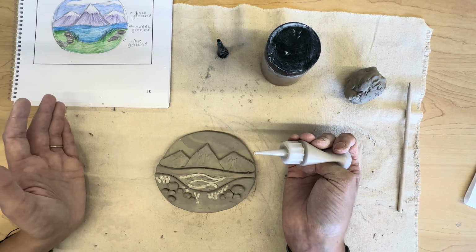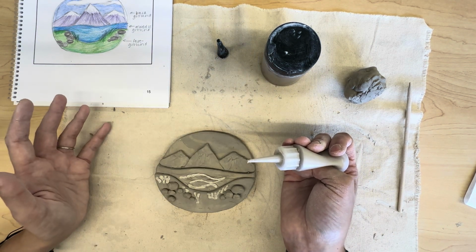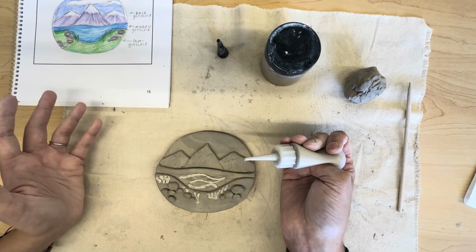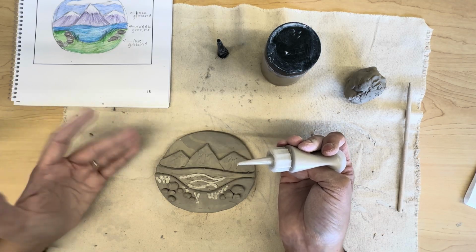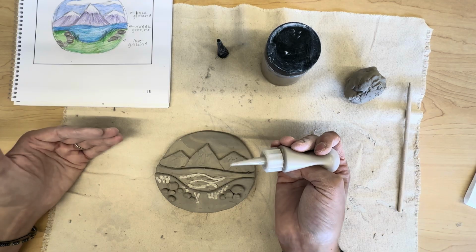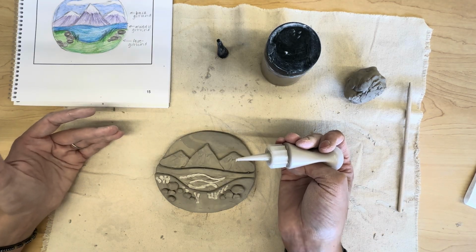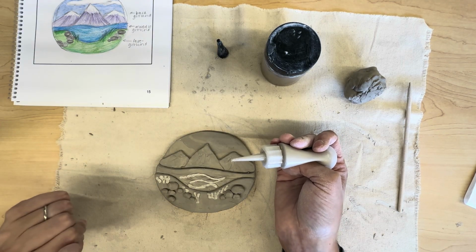And don't worry about the differing colors. It's all gonna dry the same, be fired the same, and then you're gonna glaze it anyways. So go ahead and use these different tools at your disposal to add some details in there. I'm really looking forward to how they turn out.